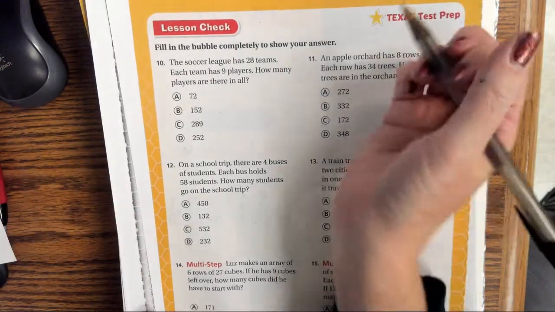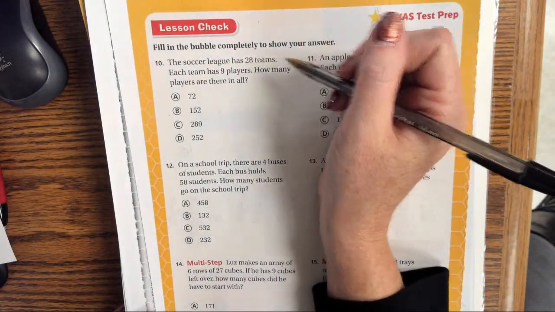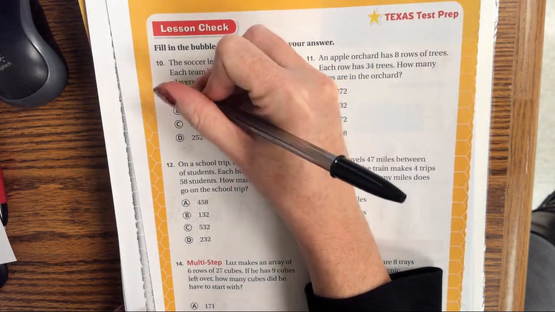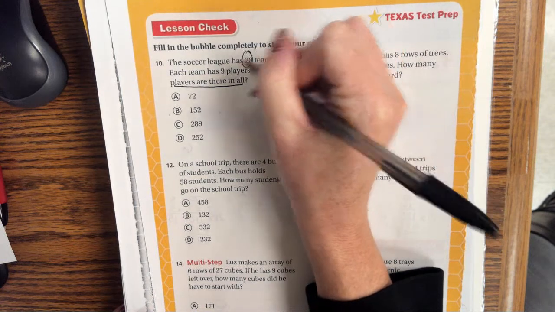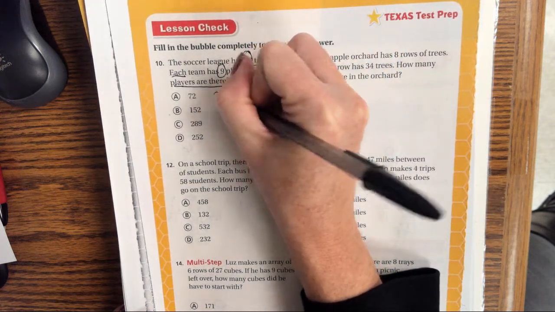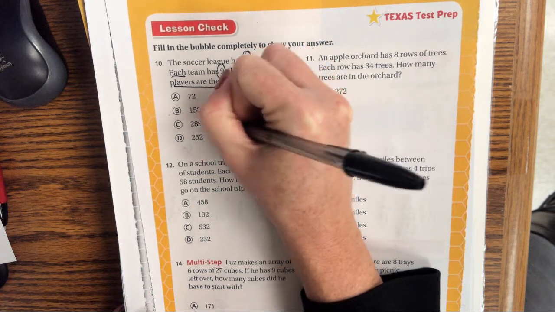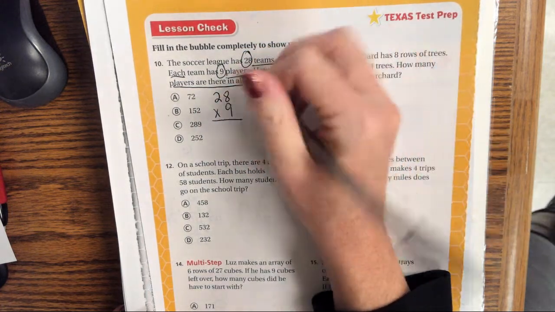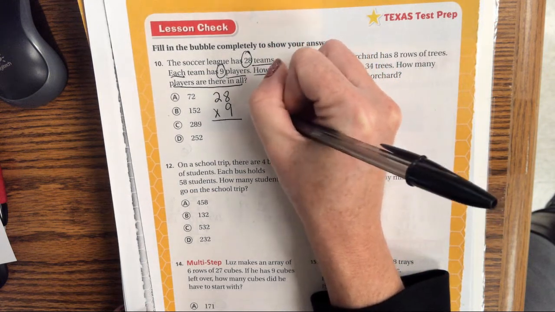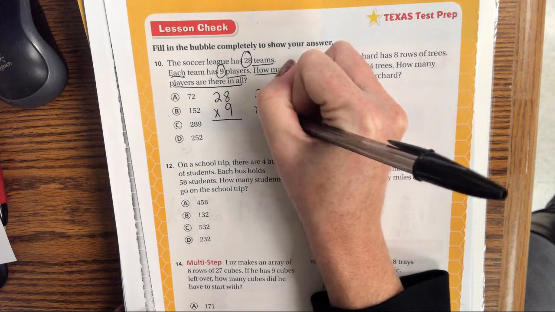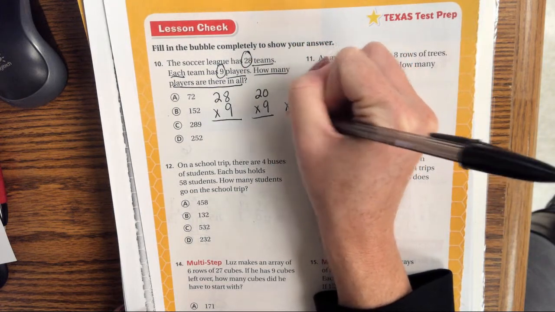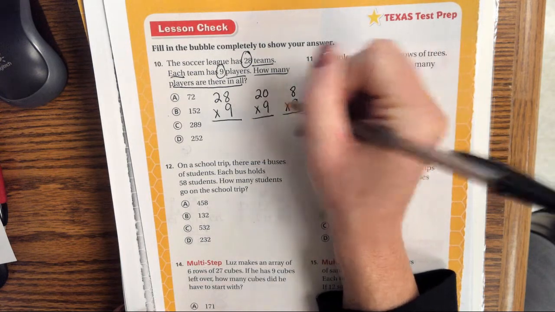Number 10 says the soccer league has 28 teams. Each team has 9 players. How many players are there in all? So 28 teams, and each one has 9. So that's 28 groups of 9. And I can solve that. I can break apart the 28 into 20 teams with 9 on each one, and then the other 8 teams with 9 players on each one. And then I can put it all back together.